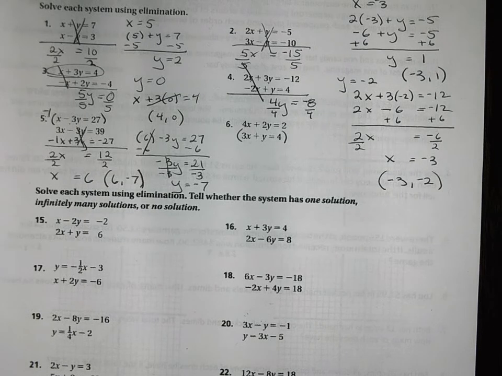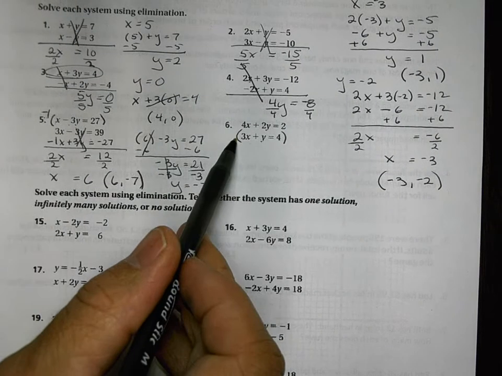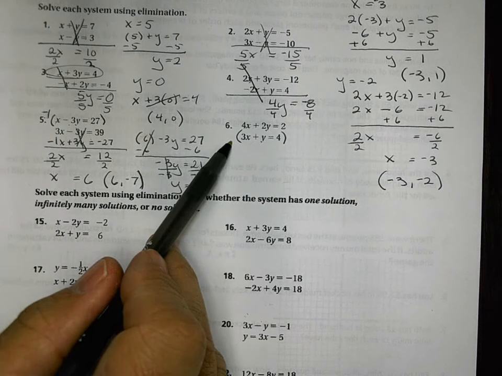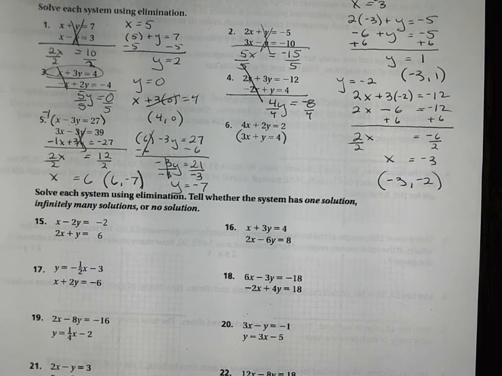Jacob, what should I do to this equation so that either my x's or my y's will cancel out? Substitute. No. Multiply it by negative 1. Stacy, what should I do to this equation so that either my x's or my y's will go away? You don't know. Raise your hand if you think you know. Don't say it, just raise your hand.